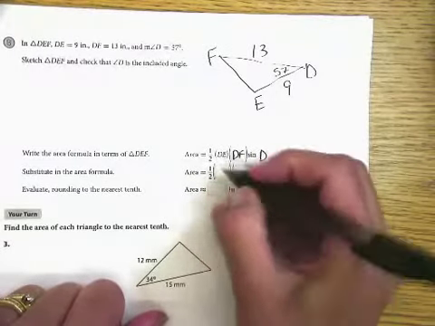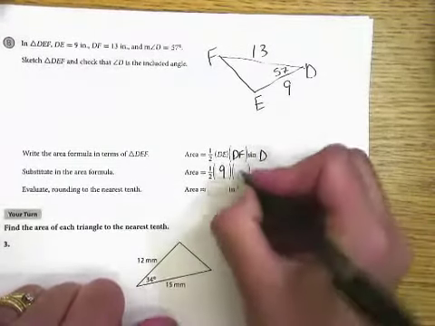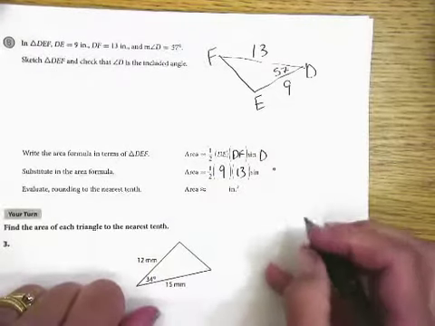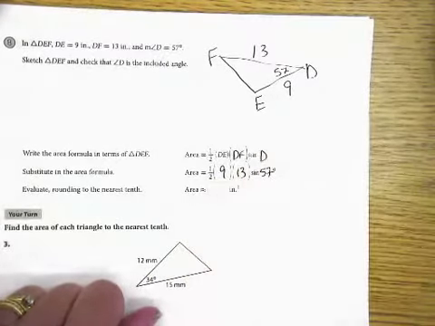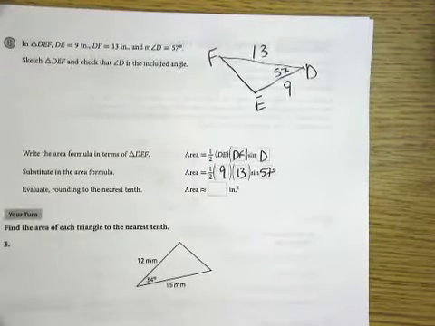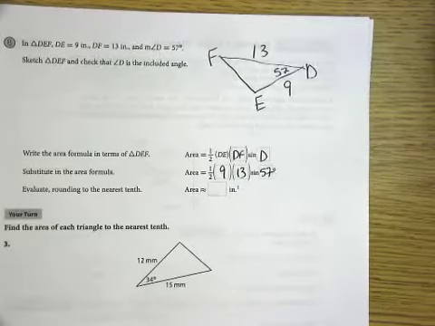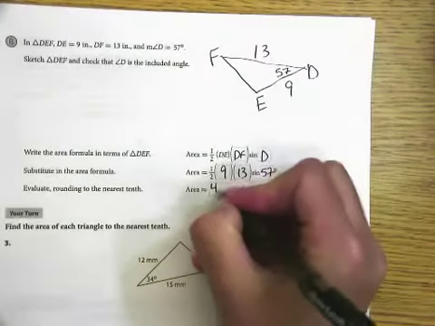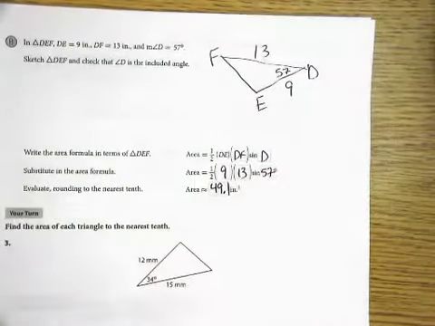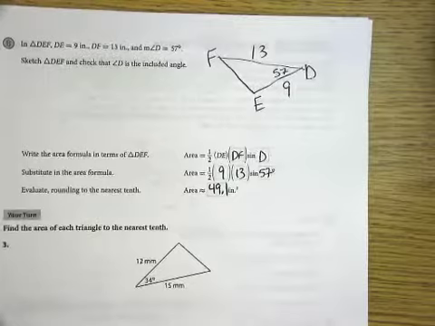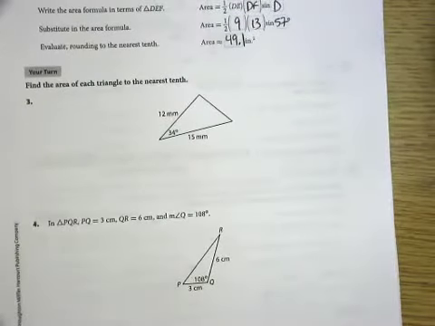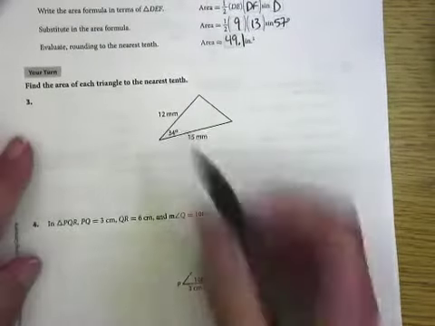So 1/2 times DE times DF times the sine of D. We substitute the values in. DE is 9, DF is 13, and angle D is 57 degrees. The rest is just typing into your calculator. So 1/2 times 9 times 13 times the sine of 57 is approximately 49.1.